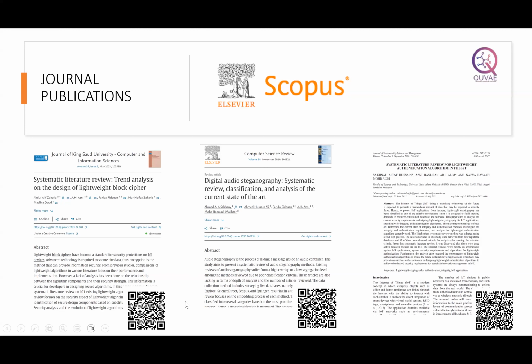So feel free to scan the QR code to download or access the papers for your reference, if you would like to refer to the systematic literature review, or you can also cite them if they are relevant to you.